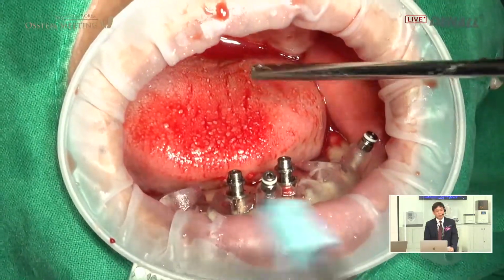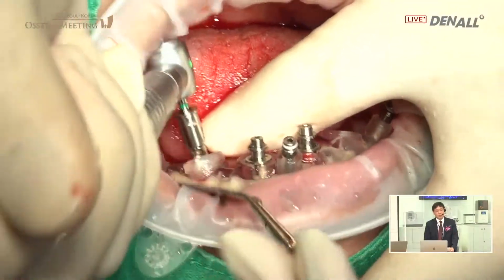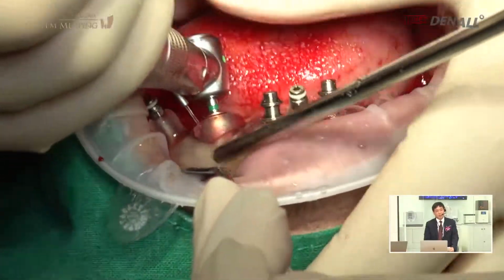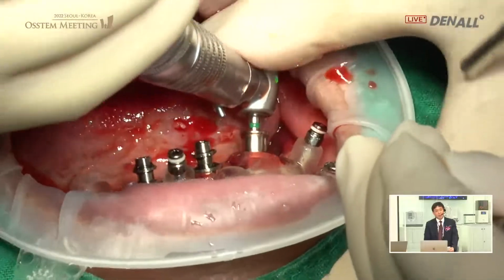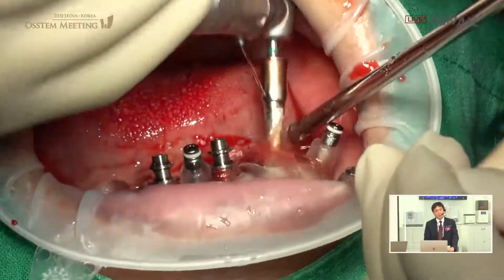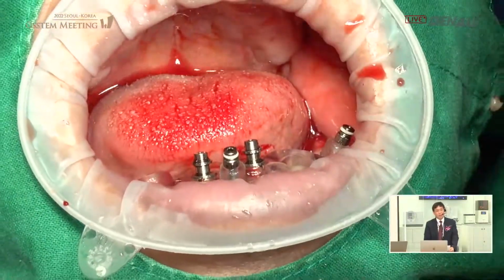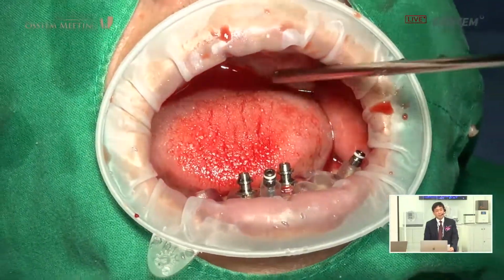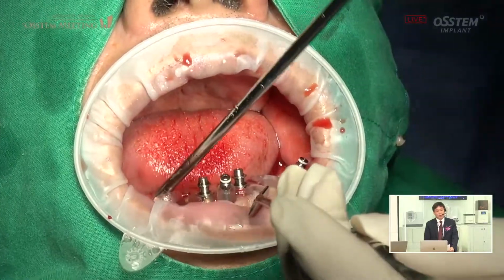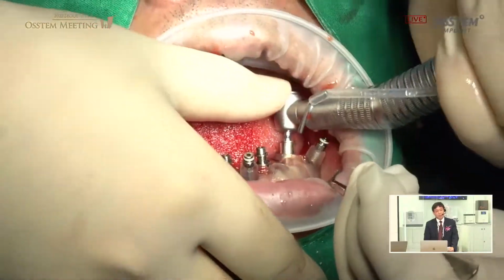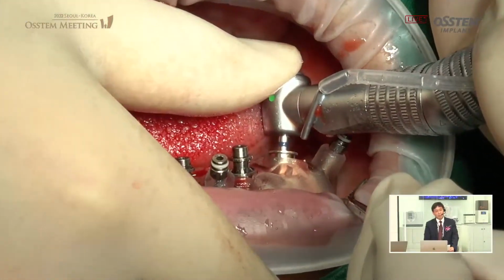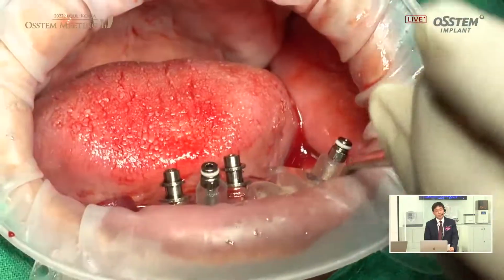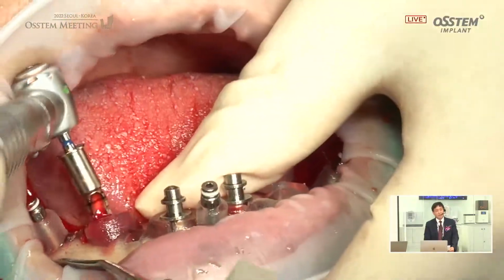As Professor Park mentioned this morning, in order to prevent the drill from slipping, in the case of an extraction socket, the path drill needs to be used. The OneGuide drill is a taper type. In the anterior area, on the slope of the extraction socket, you need to pay attention so that the drill does not slip.